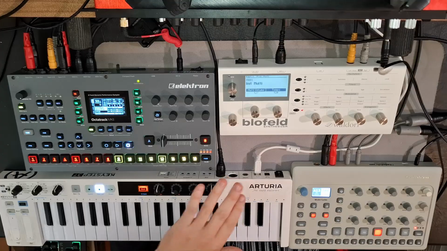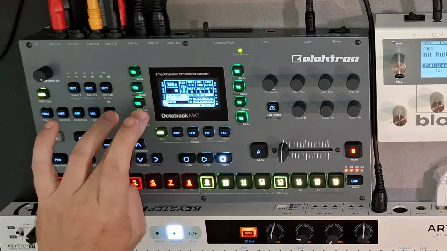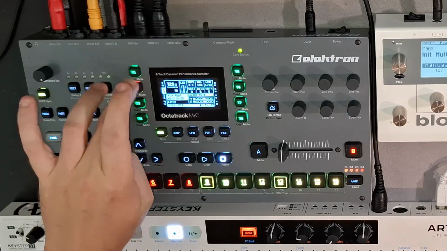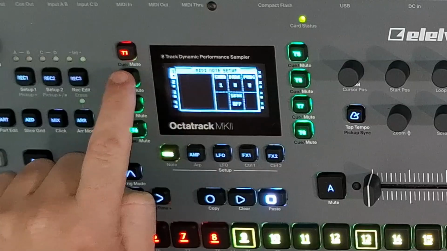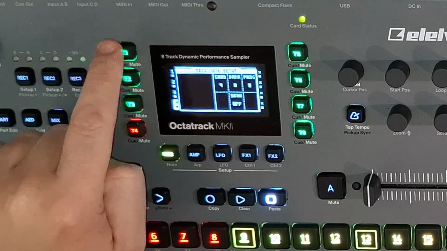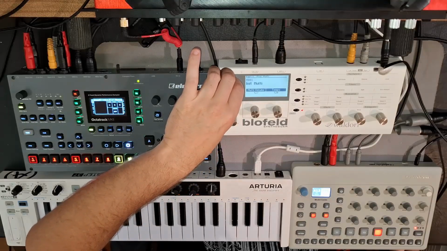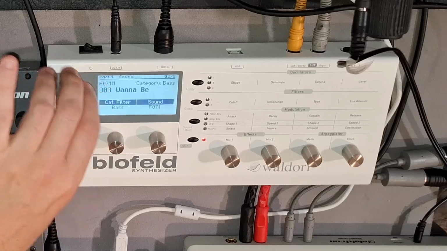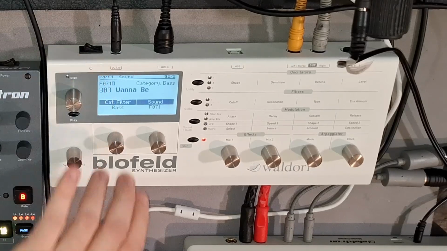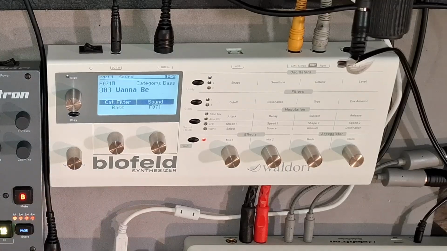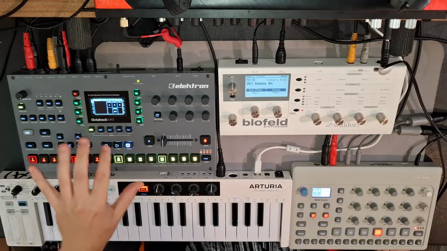The way I've got it set up, I have MIDI tracks over here and they're all assigned to different MIDI channels. See the top one, channel 1, channel 2, channel 3, channel 4. And then I have this in multi-mode where you can select 16 different preset sounds and they're all addressed by separate MIDI channels. So effectively I have 4 different synthesizers set up to be controlled via the Octatrack here.